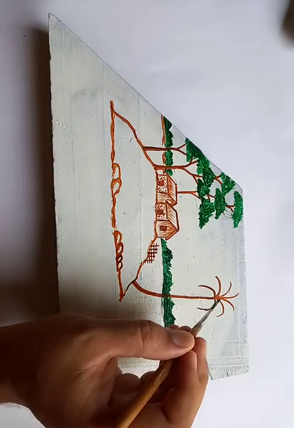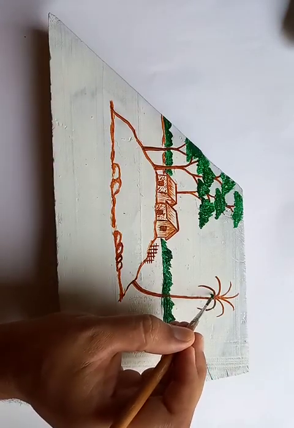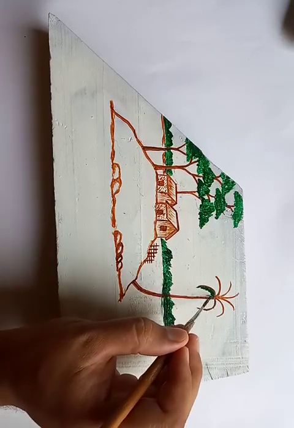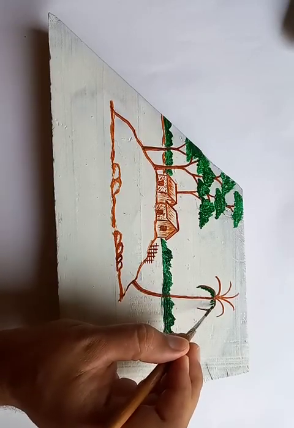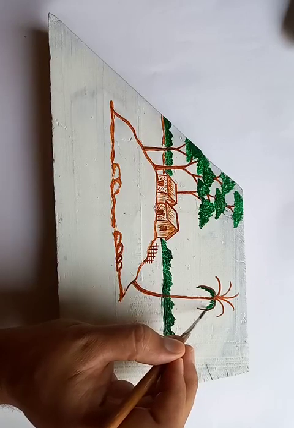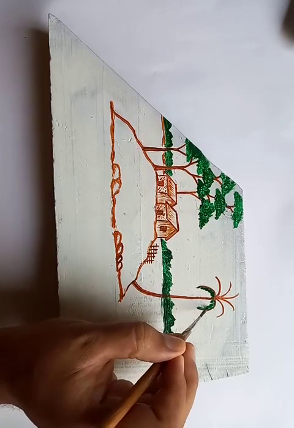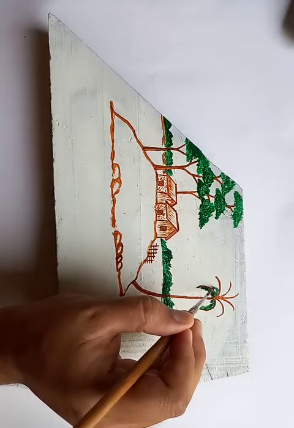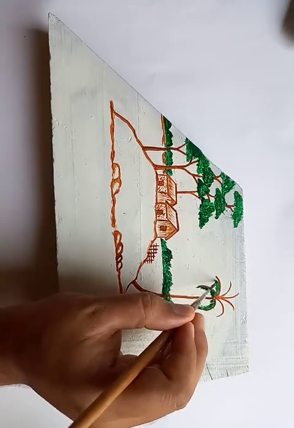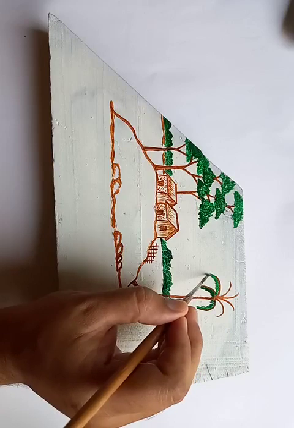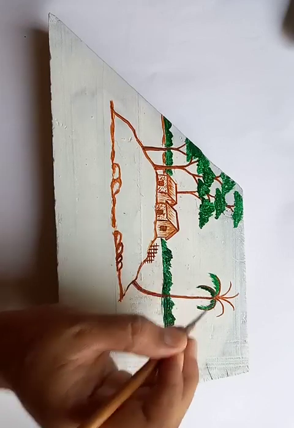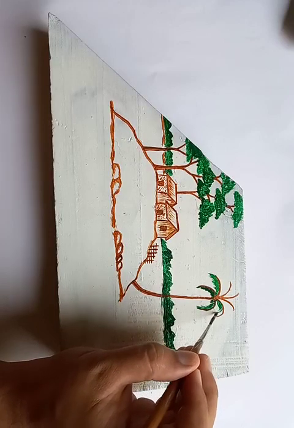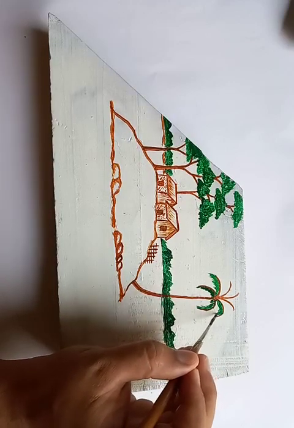For this tree we are going to put the leaves in a different way, just like the coconut tree has this kind of leaves, or the date palm tree. A little bit taller, and so many branches for each leaf, you can see. Okay, so these are the details for this kind of taller tree.